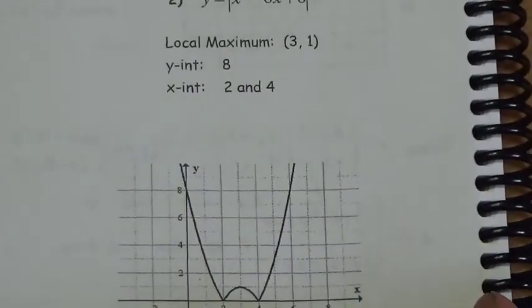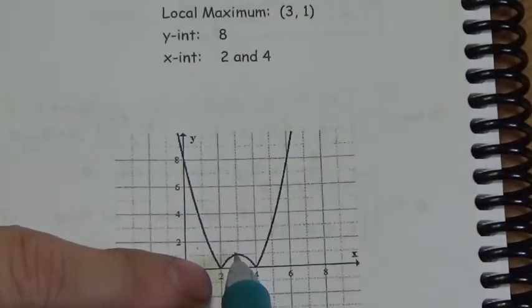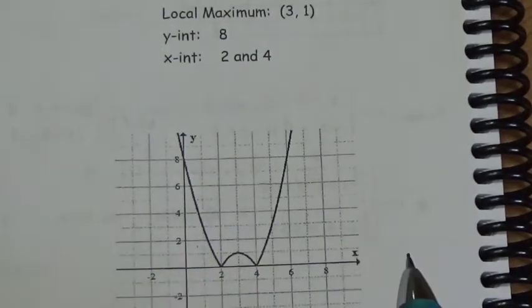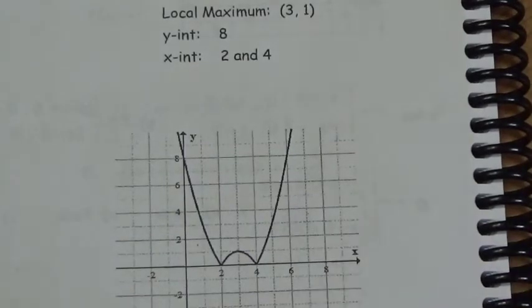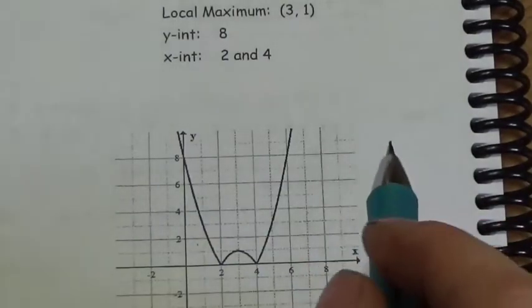Now I've got this local maximum point here. What I mean by that is the vertex here: to the left of it, it rises up to that point, to the right of it, it drops down. So this is a little peak. Right there, it's what we call a local maximum. You're going to come back to that kind of terminology over and over again later on in this course and the next couple courses you take.